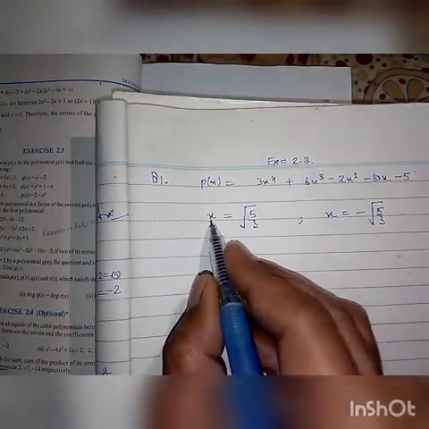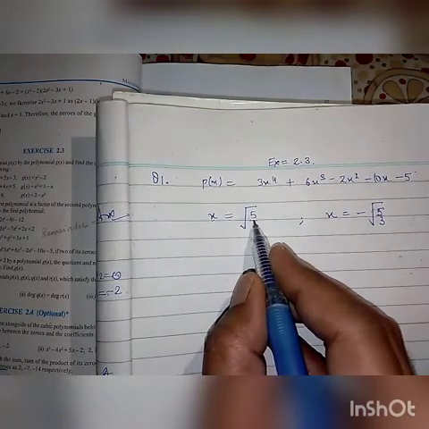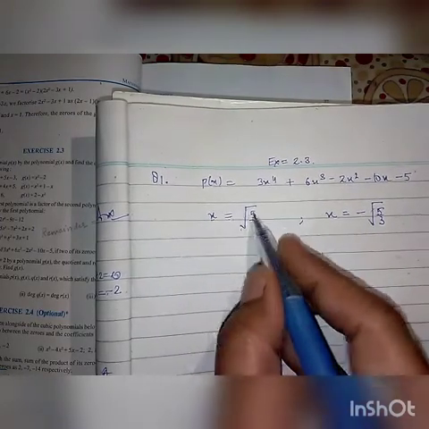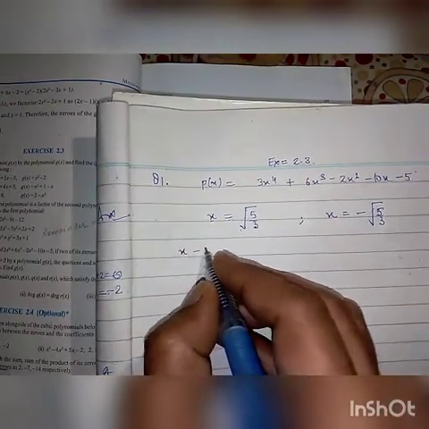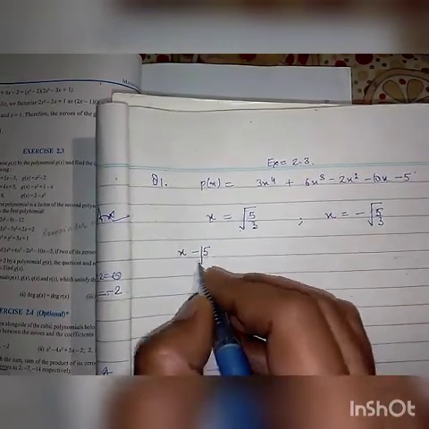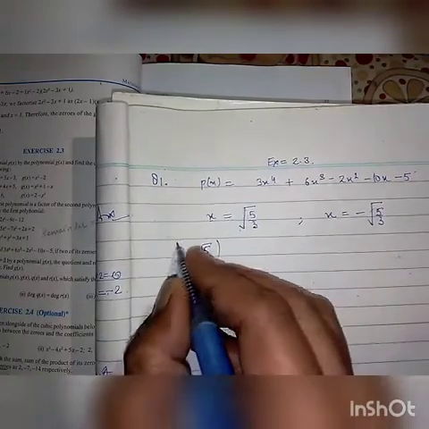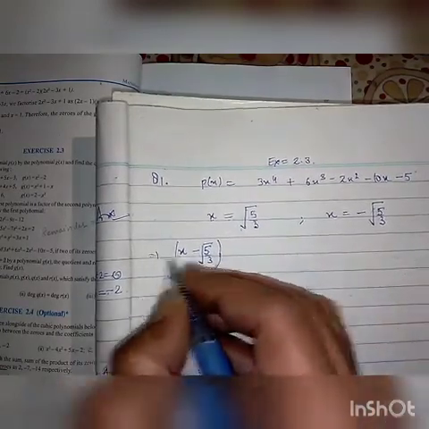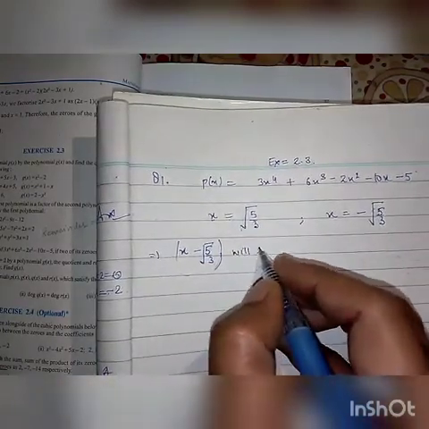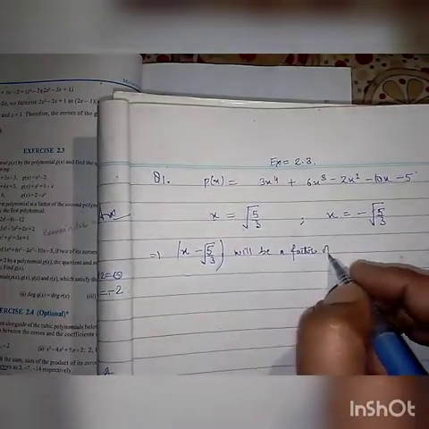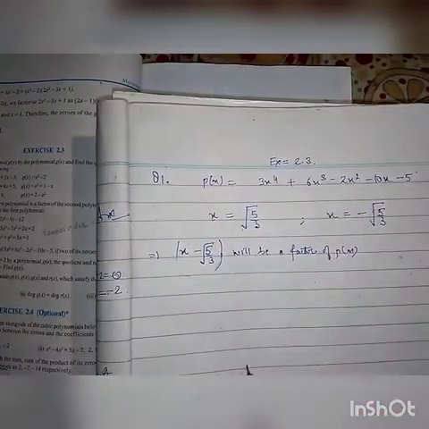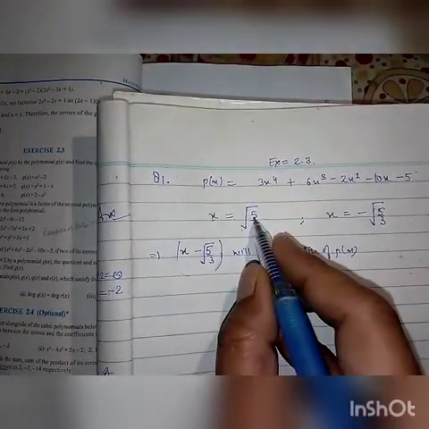If x is equal to root 5 upon 3 is a zero, then x minus root 5 upon 3 will be a factor of p of x. Clear? If this is a zero, then this will be a factor.